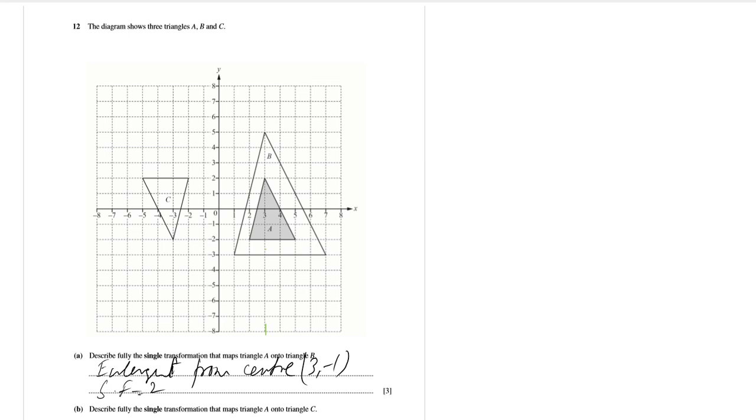So you can see A onto C is skipping two quadrants. So it is a rotation of 180 degrees. As for the center, I think it might be the origin. Yes, it can save our time.